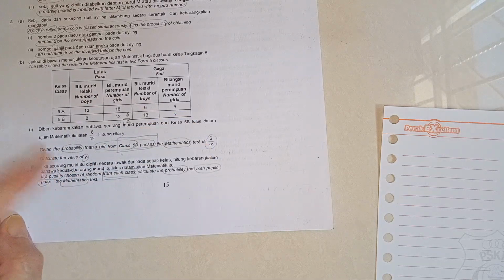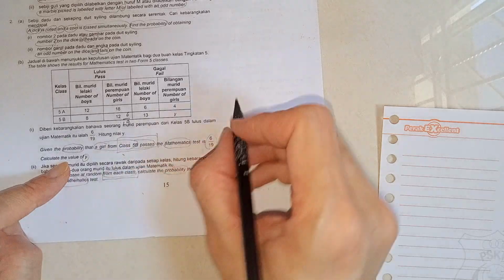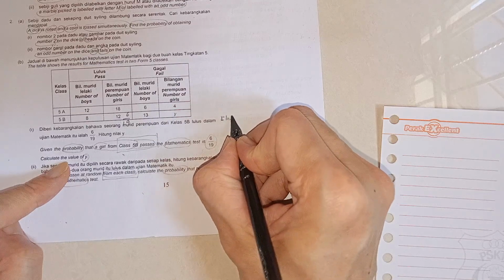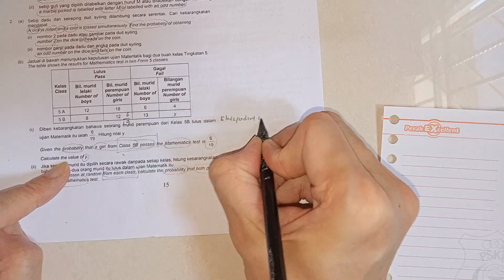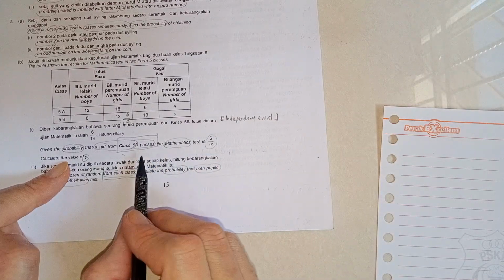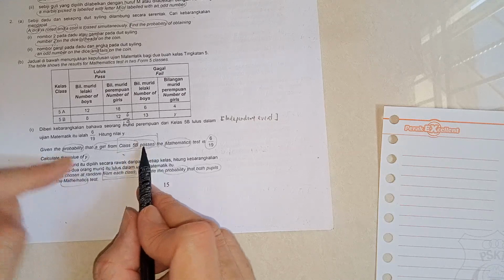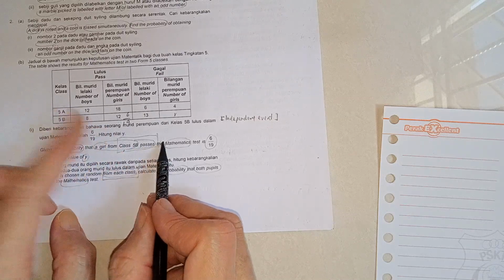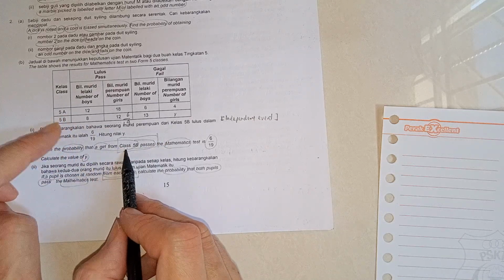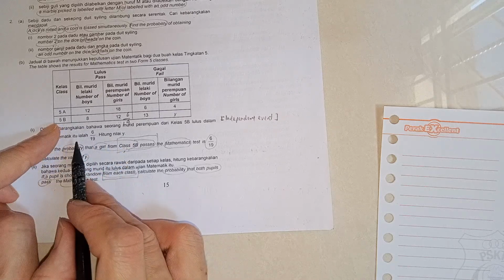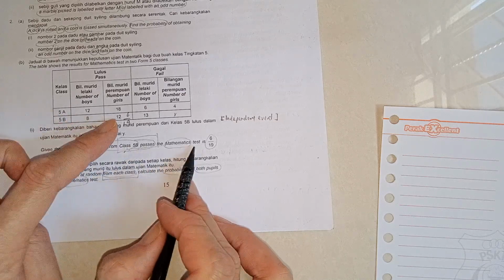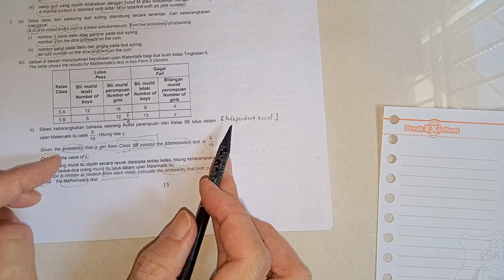Calculate the value of Y. Okay, so this is an independent event, because the girl passing or failing isn't influenced by the boys. Okay, and then from 5B, it didn't say from 5A or 5B first, only want to find a girl from 5B passes, 6 over 19, so it's an independent event.